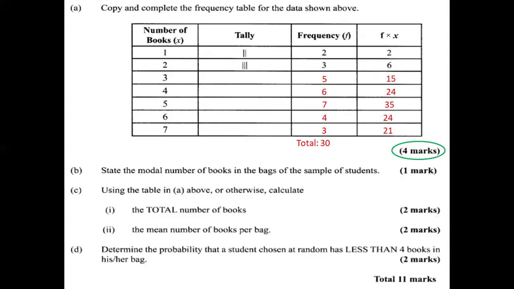All right, that's the same table here. We're on the same question. Part B of the question said, state the modal number of books in the bag of the sample of students. Mode means the one that is occurring the most in terms of frequency. It's a common mistake to think that 7 is the mode, but no, 7 is only an indicator as to what number here is the mode. So the mode here is 5. Even if we were looking at the raw data, 5 is the number that occurs the most. 1 mark.